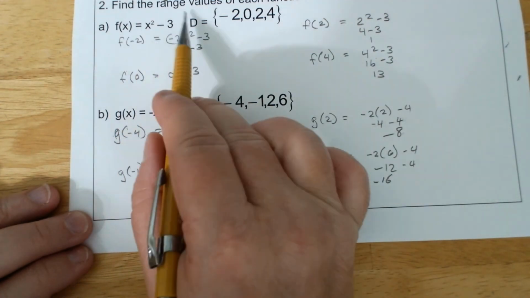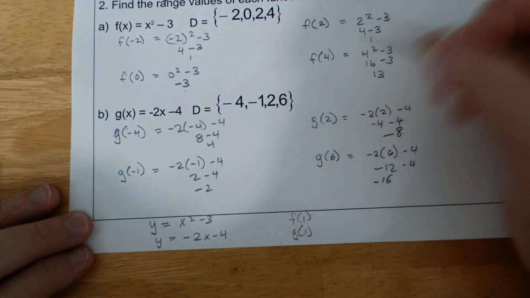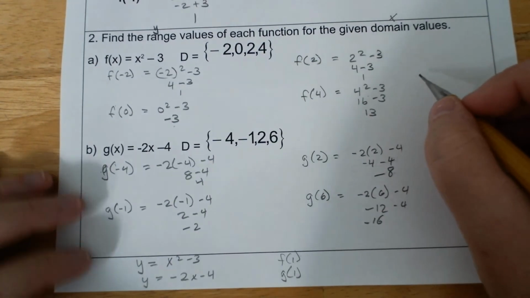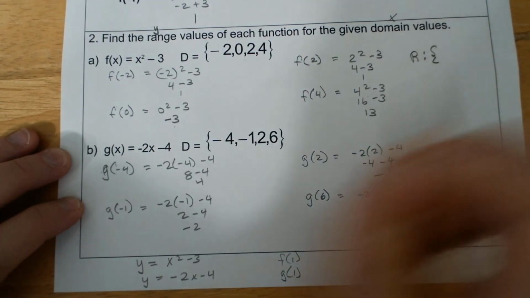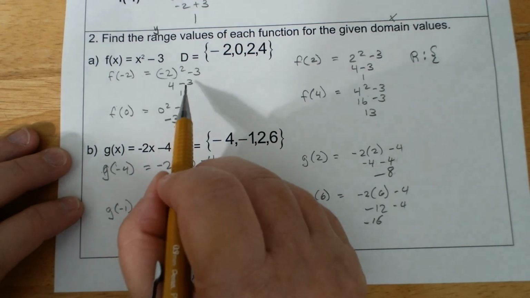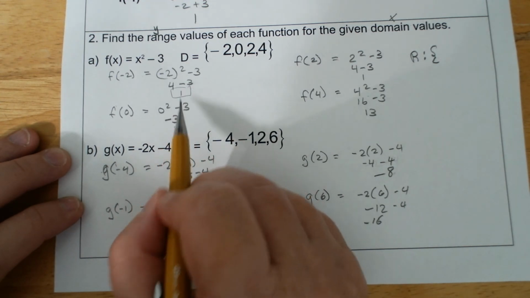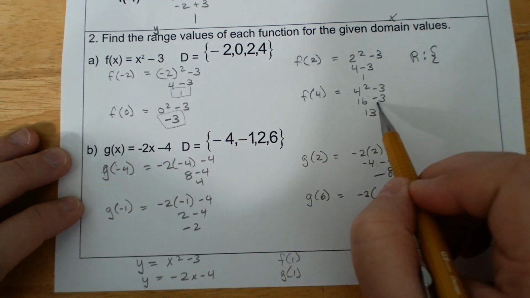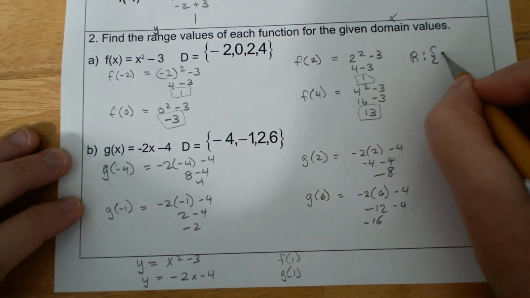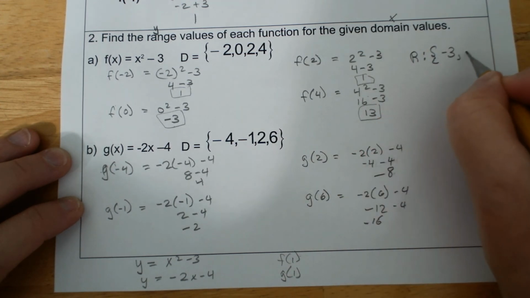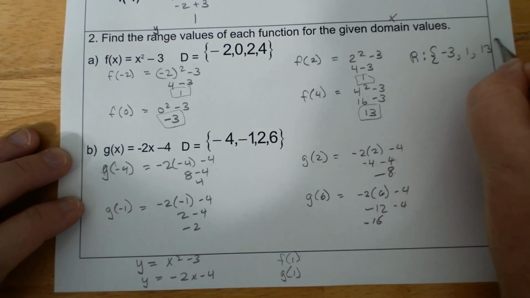So it says find the range values, which I did. In this first problem, I could actually write this as the range, and I'm going to list them, and I only list them once, and I list them least to greatest. So the range of that rule is negative 3, 1, and 13.